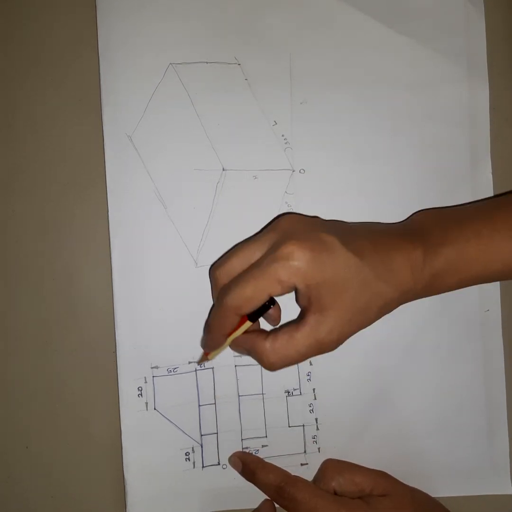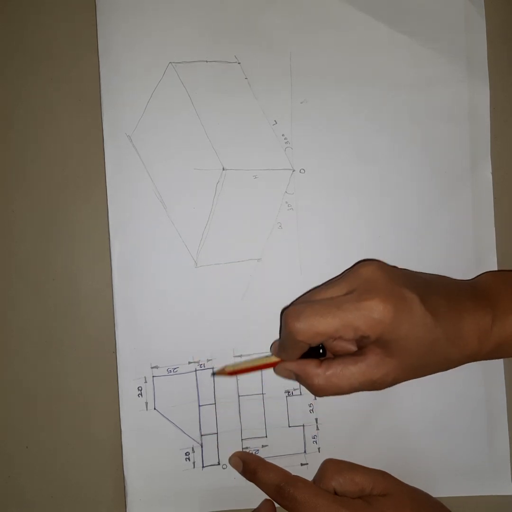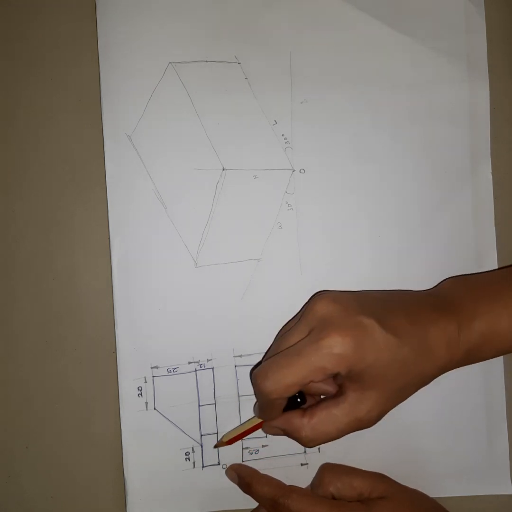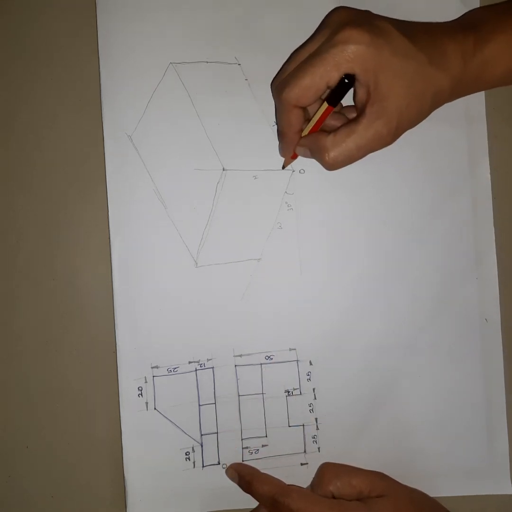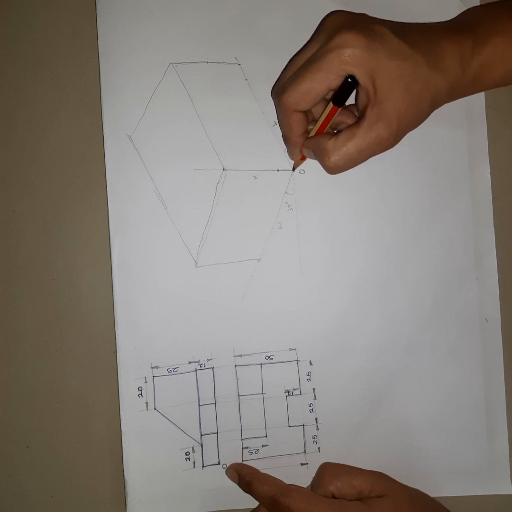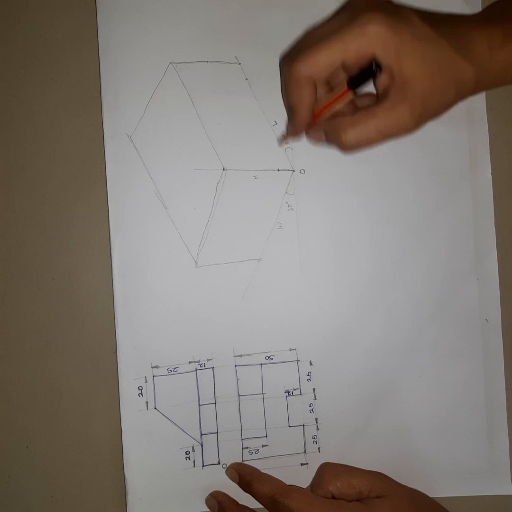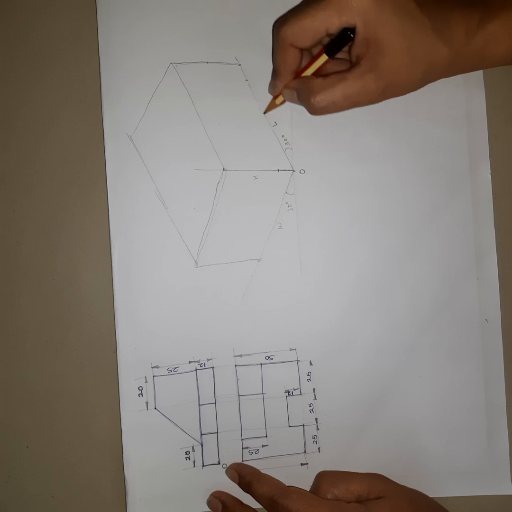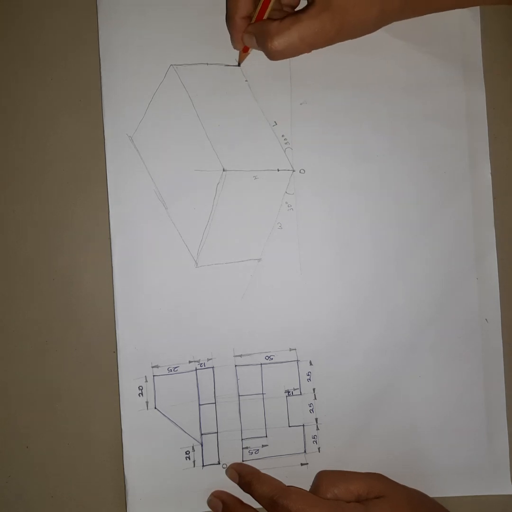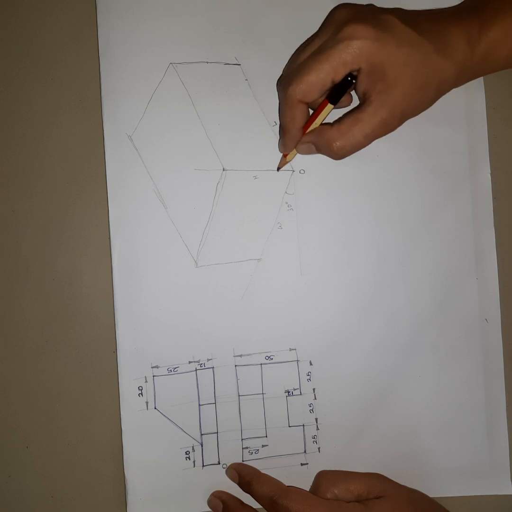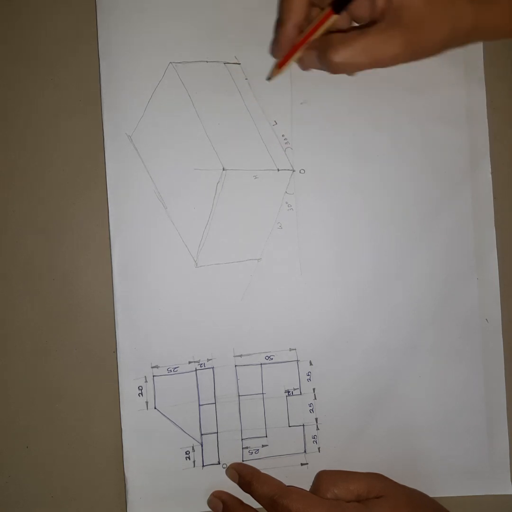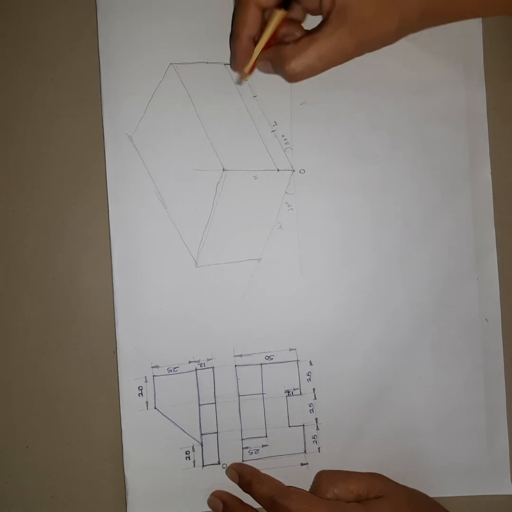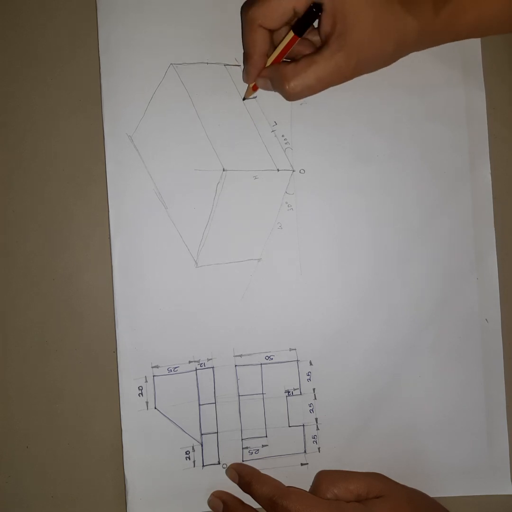Now for this shape, this is 12 mm and this is 25. From here mark the 12 mm distance. The total is 75. From here also 12 mm, so we'll draw this line. From this side 25 mm, from this side 25 mm, and we'll draw this.